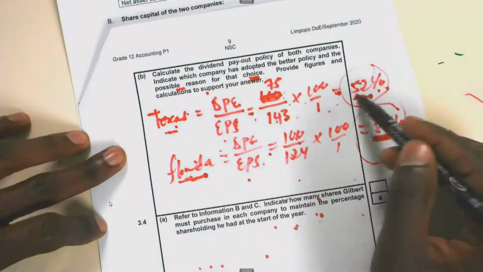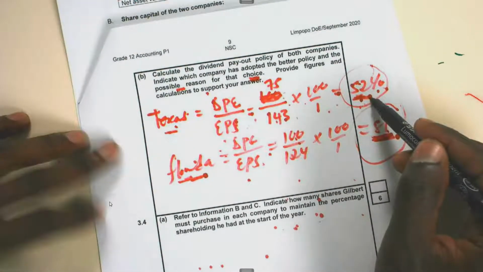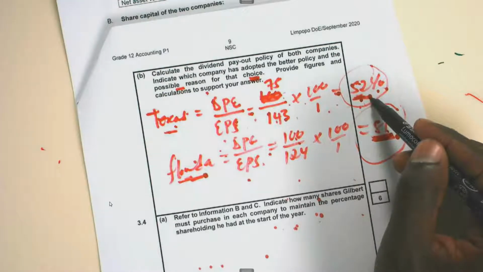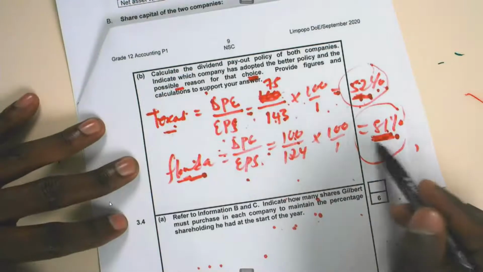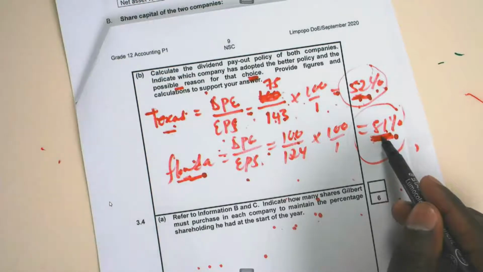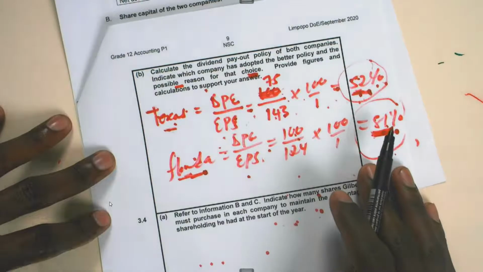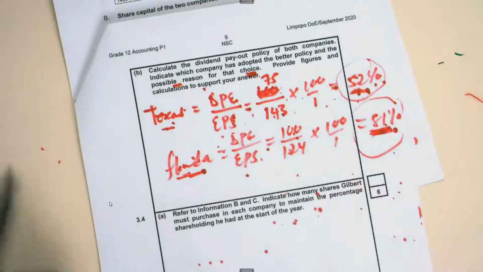This company decided to pay less profit to the shareholders because they kept money for future growth and development, while this company decided to pay more profit towards the shareholders for one reason, because they wanted to keep the shareholders satisfied. So this is the most important thing that you should always remember.